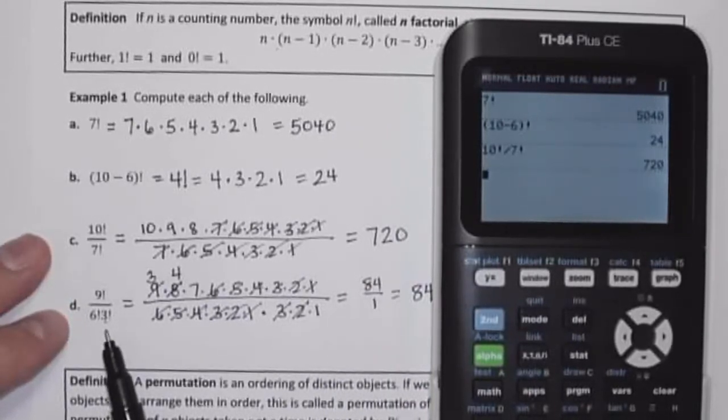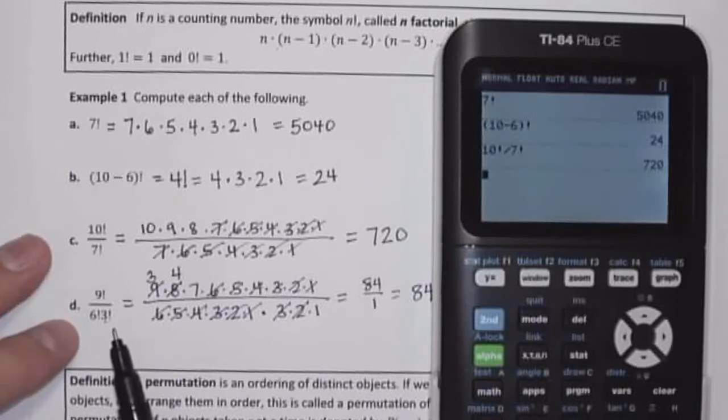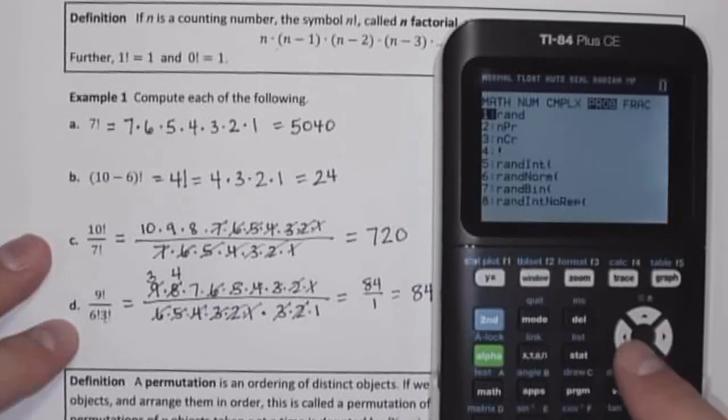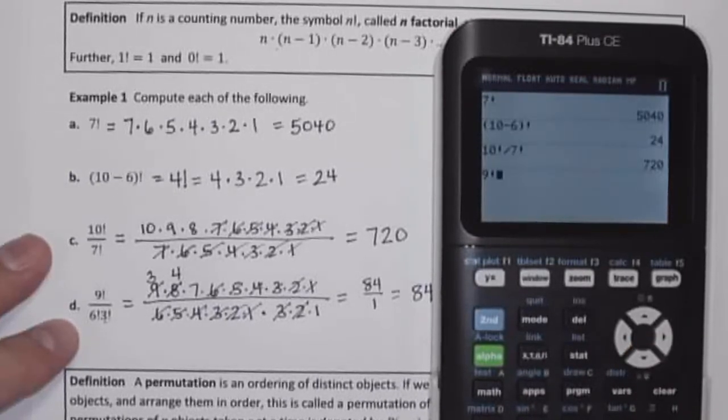And then finally, part D, we have 9 factorial over 6 factorial, 3 factorial. Now this one has a little bit more of a twist to it, but we can still type this in our calculator. I can start by doing 9 math probability and number 4 factorial. So I have 9 factorial divided by. Now the tricky part here is that I have to divide by this entire result that's in the denominator.